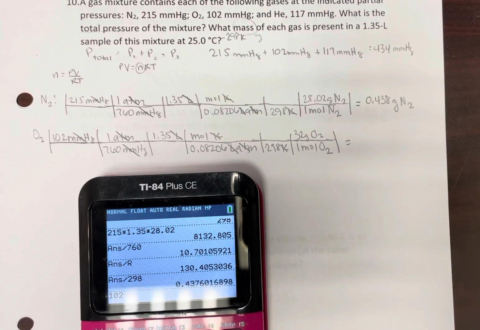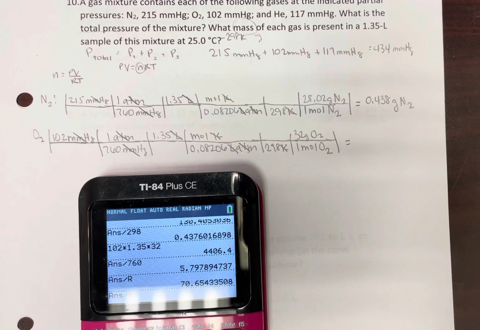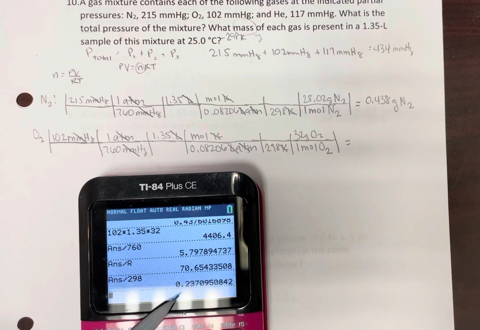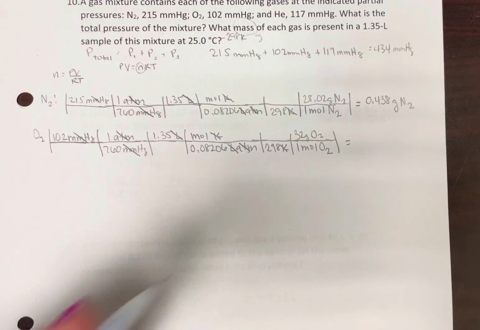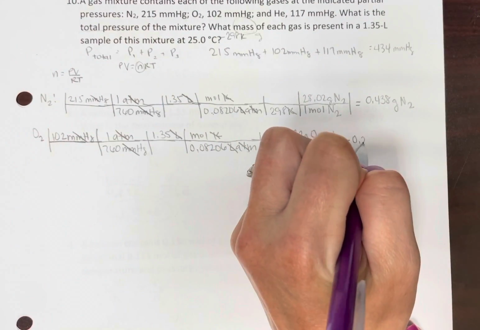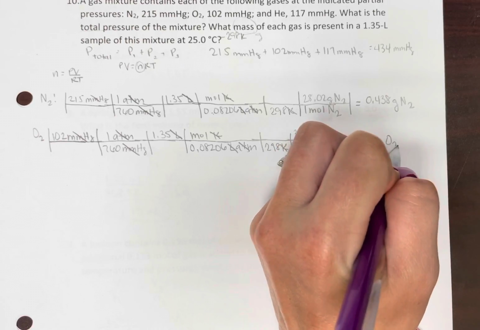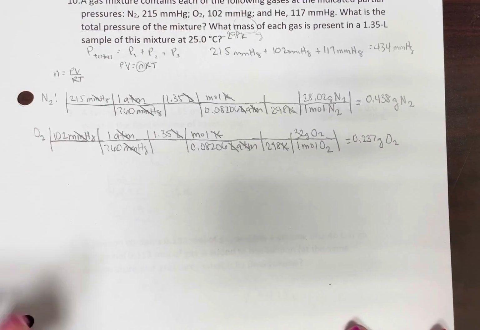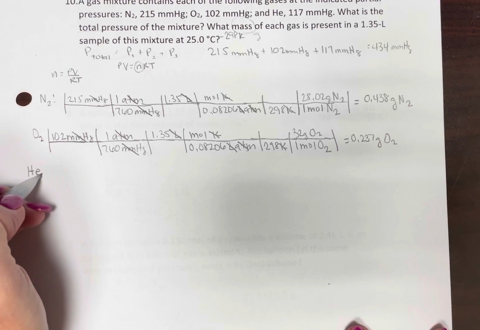So 102 times 1.35 times 32, divide by 760, divide by R, and divide by 298. 3 significant figures, 0.237, don't round up. Okay, 0.237 grams of oxygen. And let's do it one more time for helium.